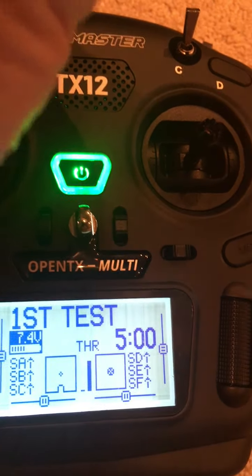Go back up to contrast. Only goes to 30. That's as high as it goes. And then it disappears at about 17, 16, 15. It goes to 10. That's as low as it goes, and it just disappears.